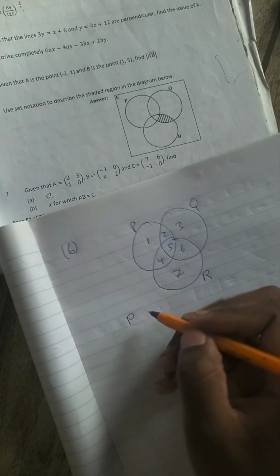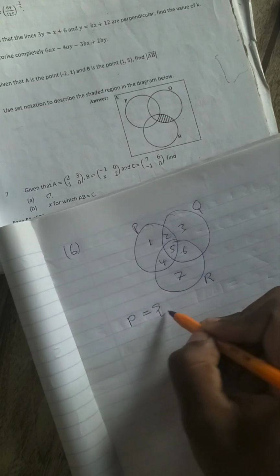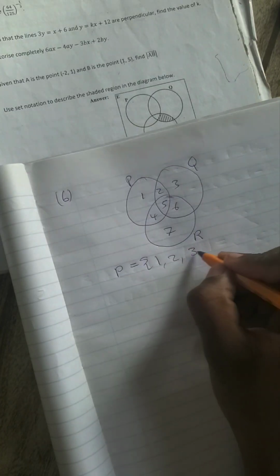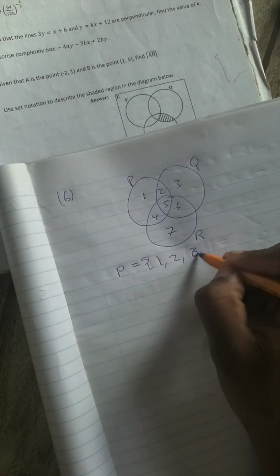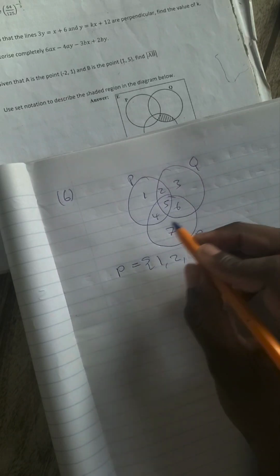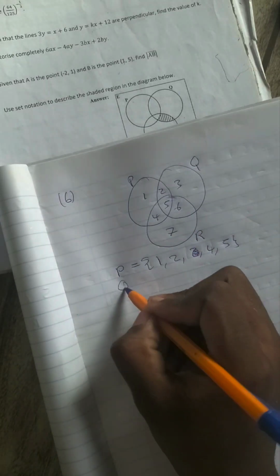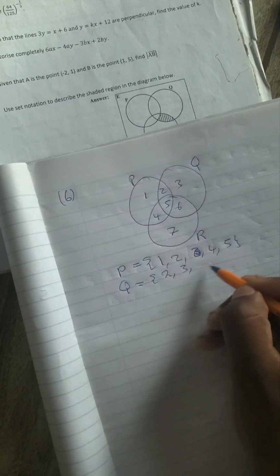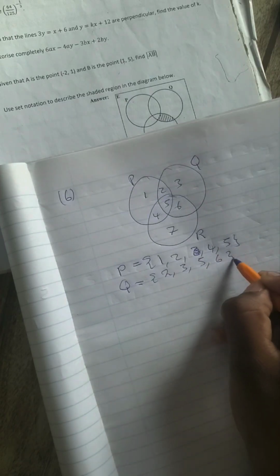We're going to have P is 1, 2, 3. Sorry, not the 3. 4, 5. 1, 2, 4, 5. Yes. Then Q is 2, 3, 5, 6.